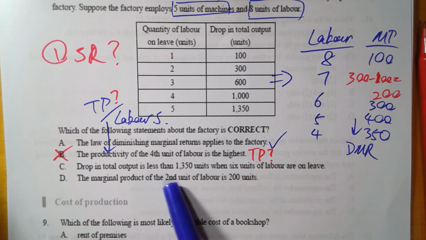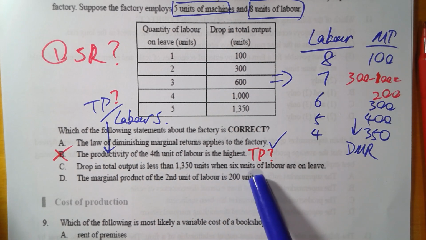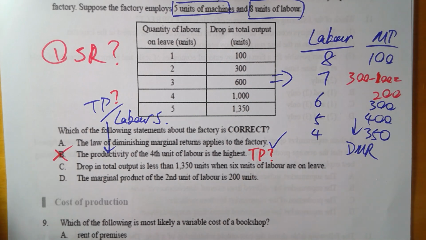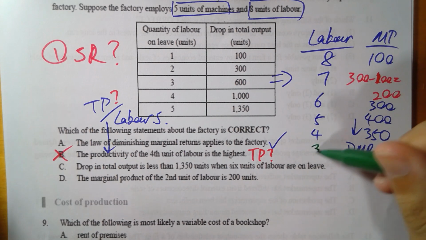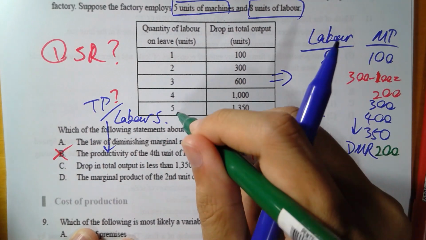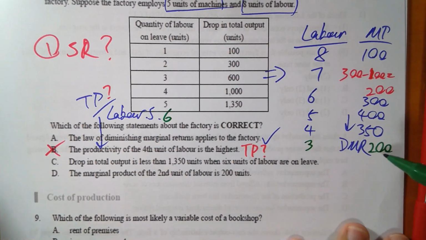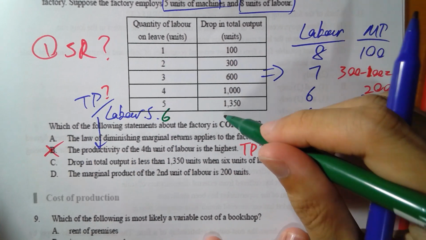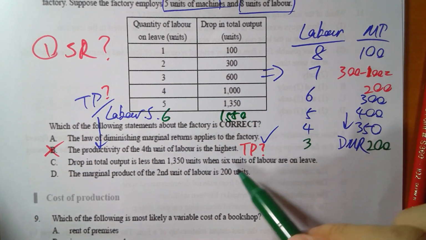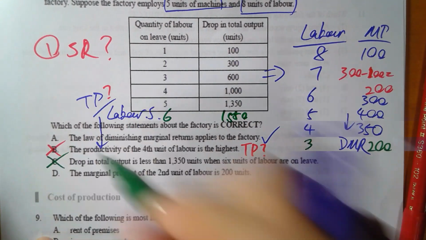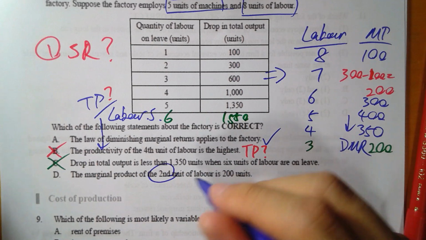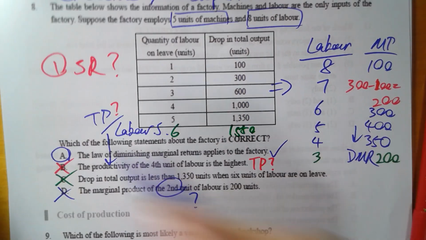Drop in total output is less than this one when 6 units on leave. 未必㗎。Let's make up some numbers. Let's say the 3rd unit, now DMR, is only 200, right? So when 6 workers are on leave, let's say 200, this one will be 1550. DMR still applies, right? But it can be bigger. So no. Second unit, well, we don't know. We don't know second unit, right? So apparently the answer is A.